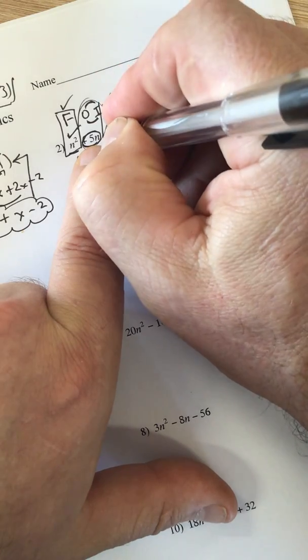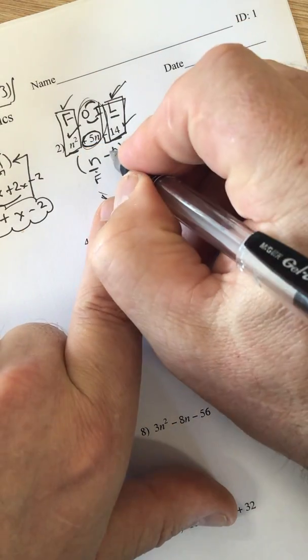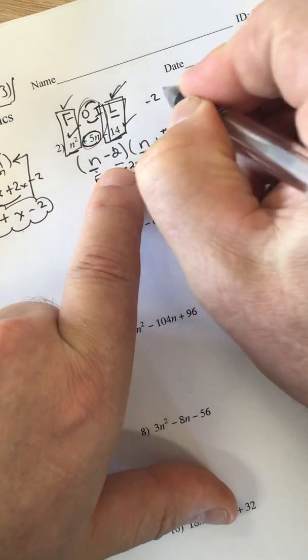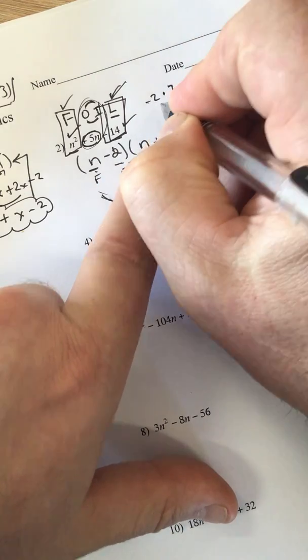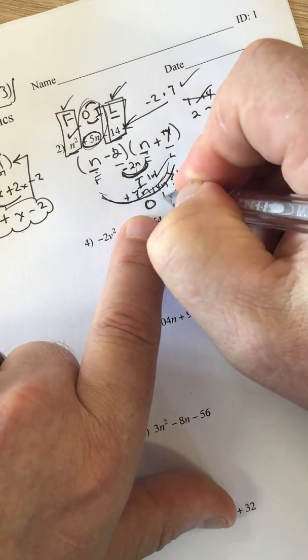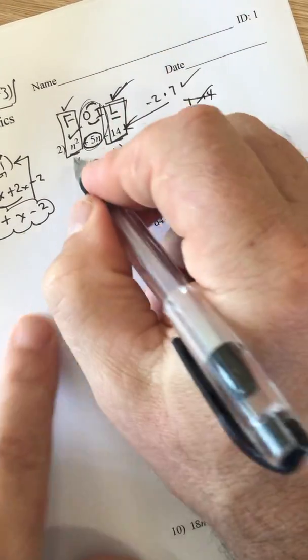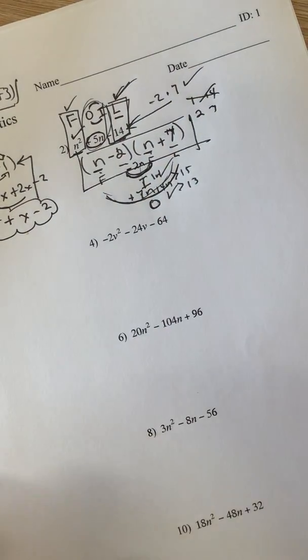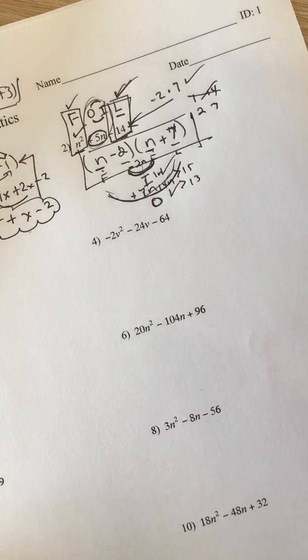Now I have to make sure that the lasts still work. The last, negative 2, times the last, 7, has to be negative 14, which it is. So I got the inners and the outers and the last to go together. There's the factor.